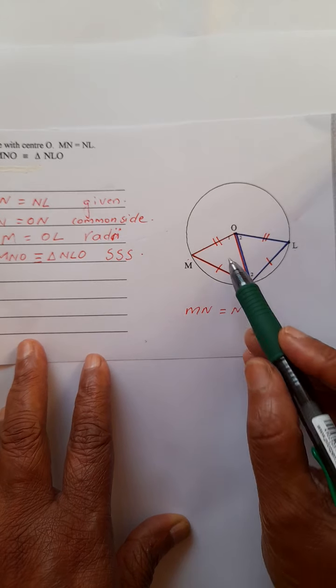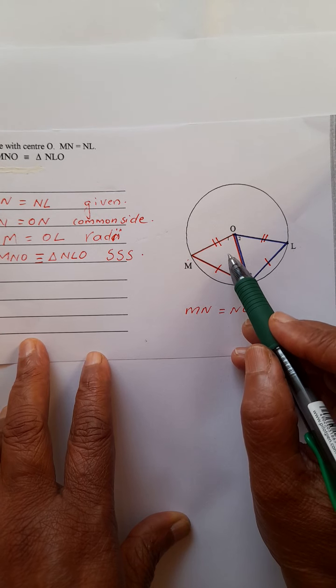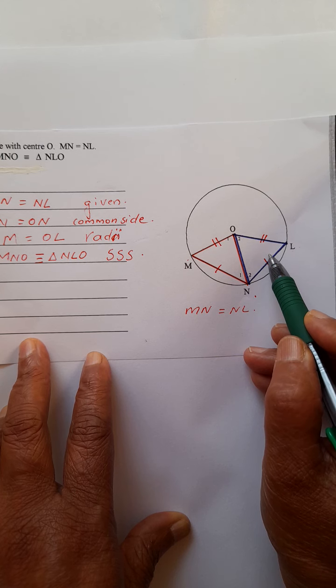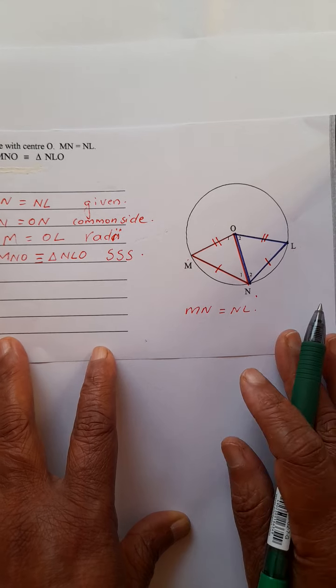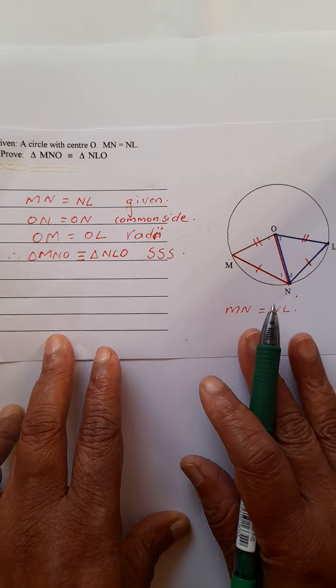These are the two triangles which you are going to prove. So you highlight them like this. It is easy to identify the equal sides and the equal angles.